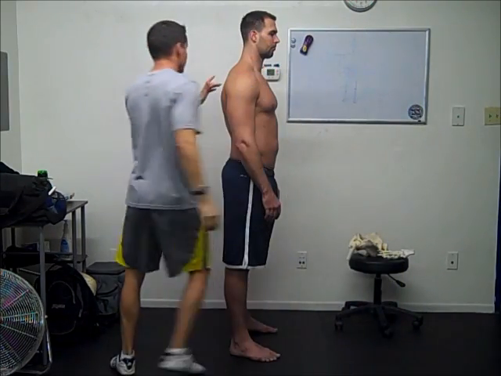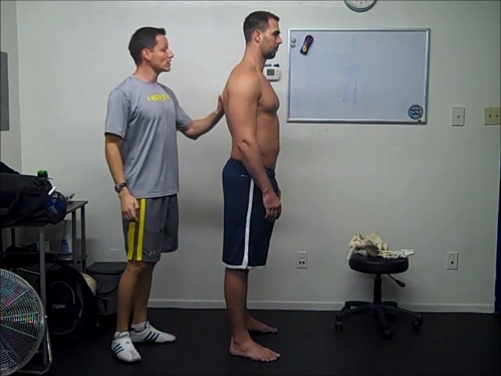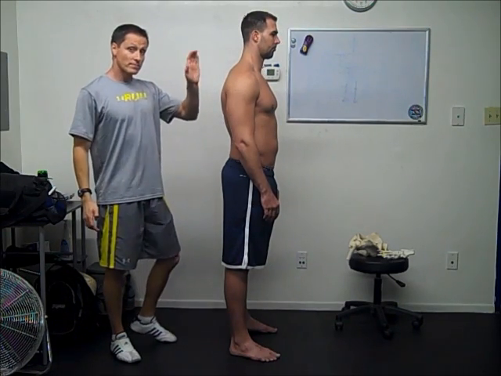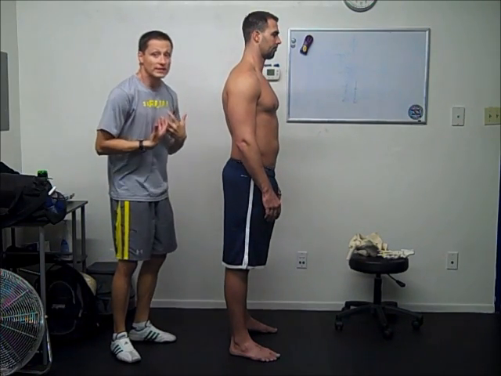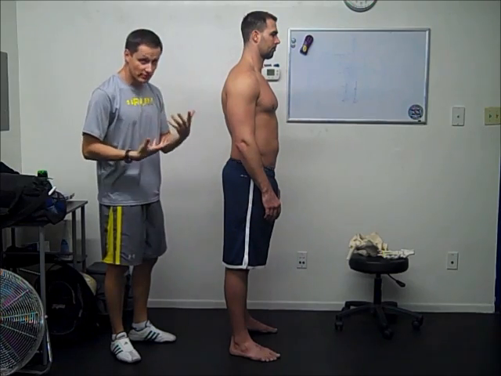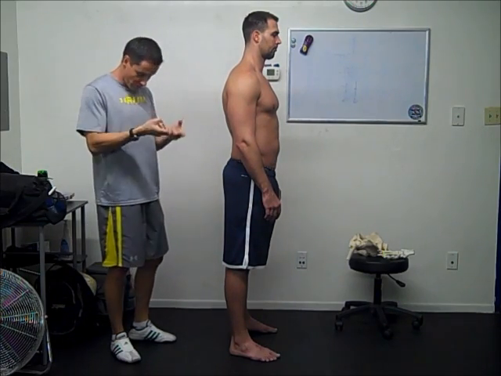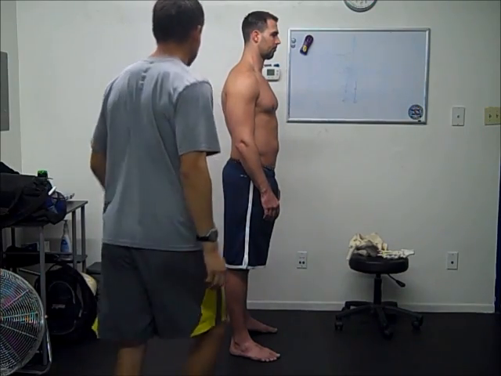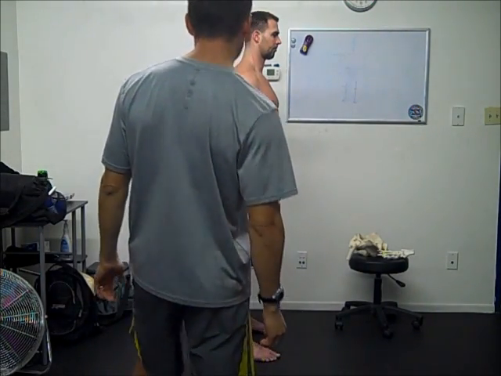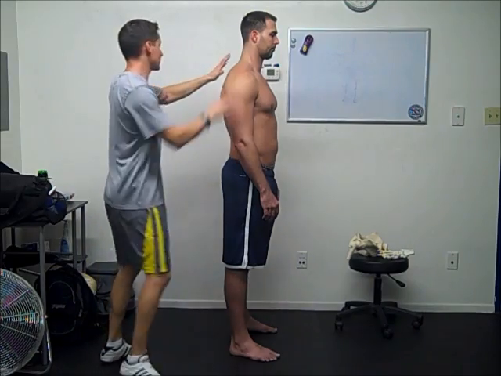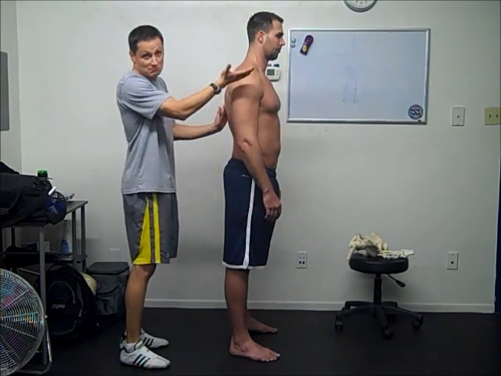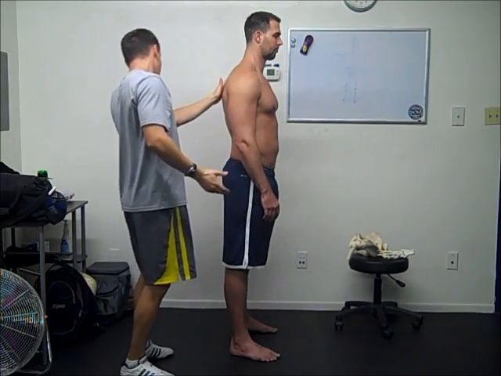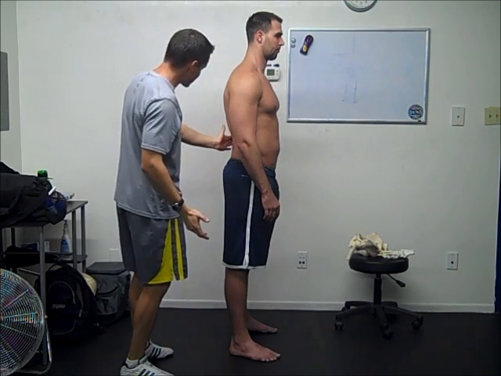You're less likely to find that, though. You're probably more likely to find an increased kyphosis because of the flexion-based life we live today, with so much sitting and looking at phones all day long. So I'm not seeing anything significant. He does have a bit of an anterior weight shift, but his T-spine and neck look pretty normal to me.